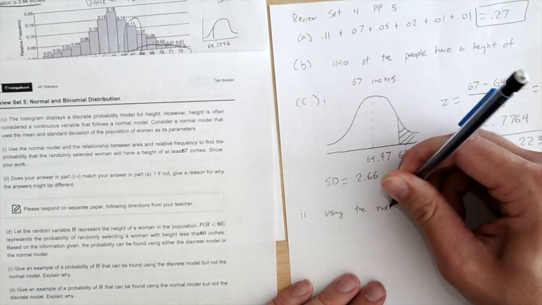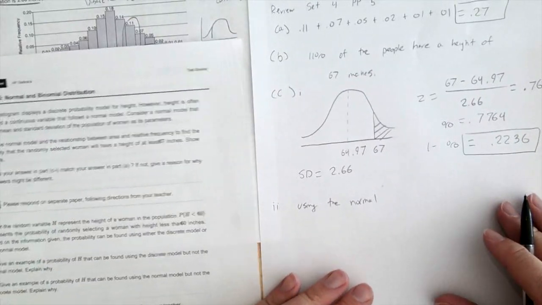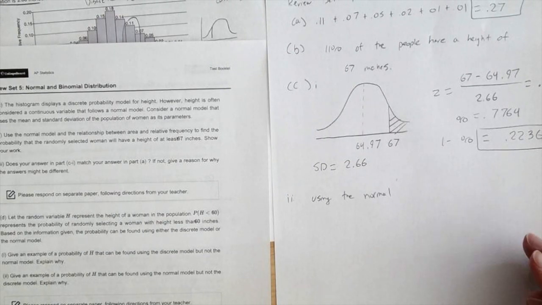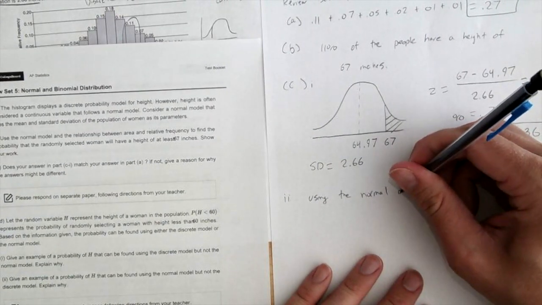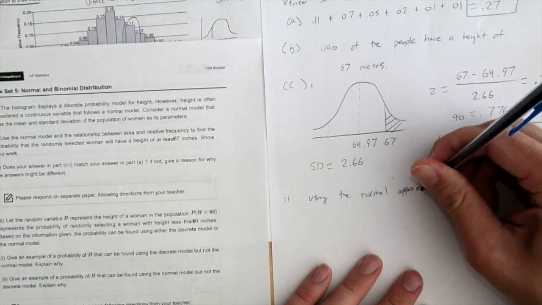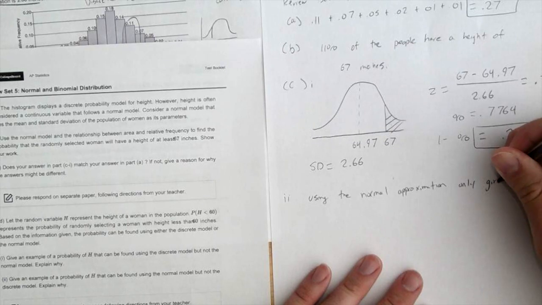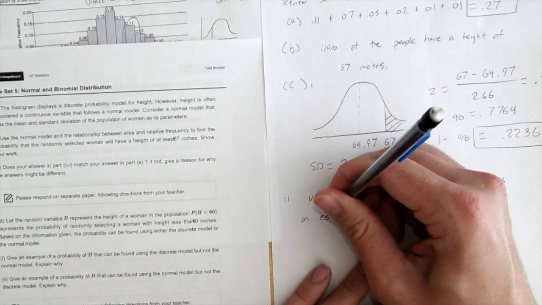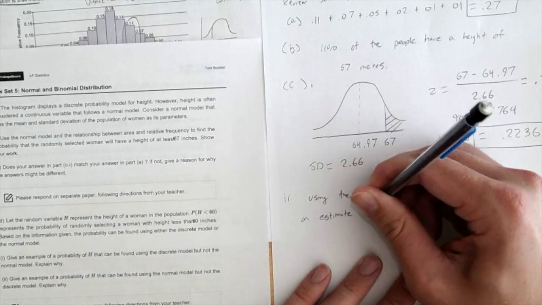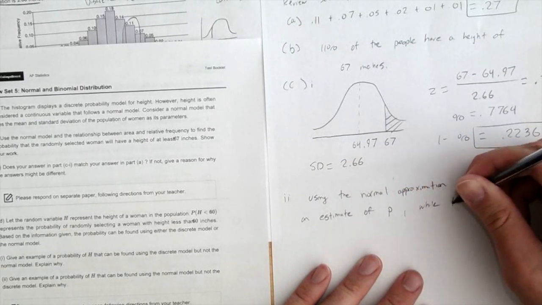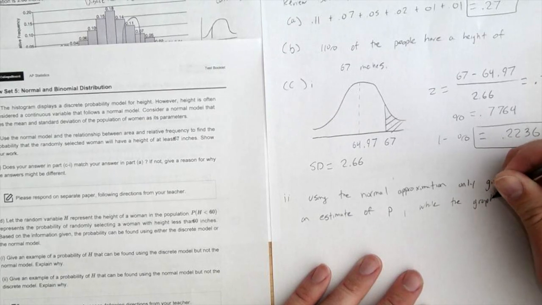I'm going to write what you could come back to if this is in your notes. If it asks you something like this, if you see a question like this, you can use this phrase: using the normal approximation only gives an estimate while the graph itself is more accurate.